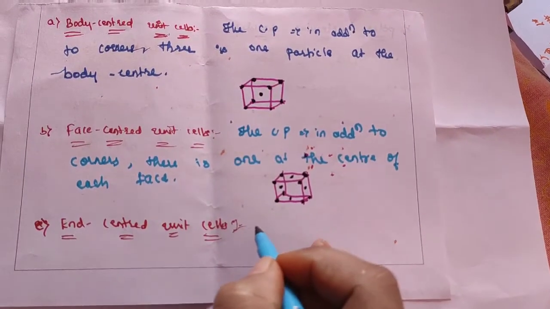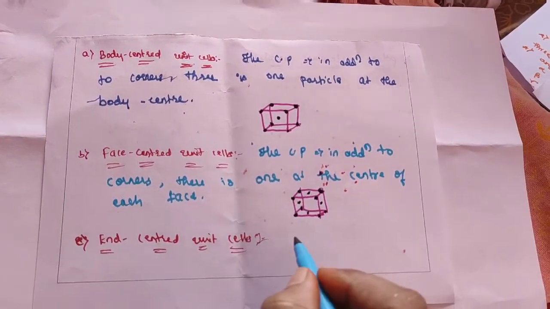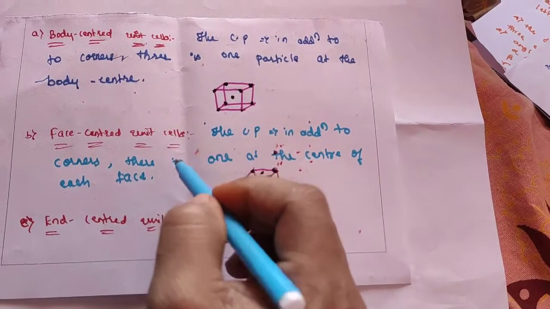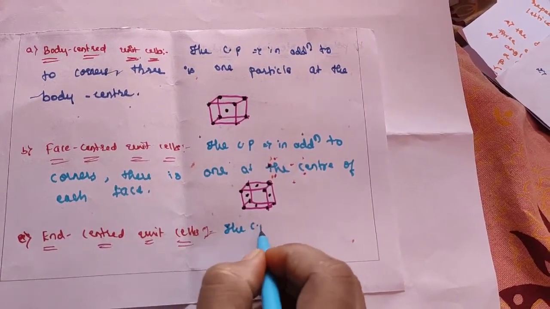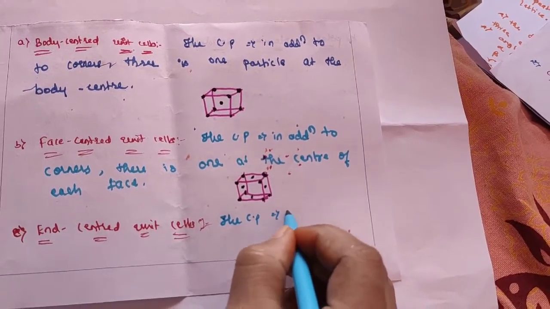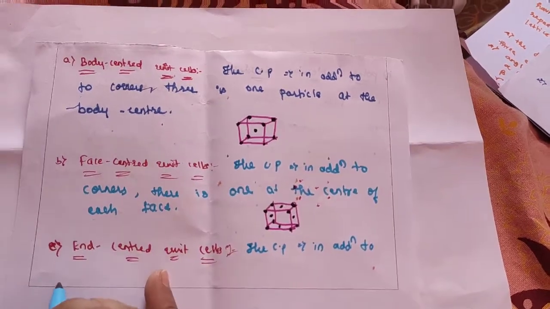The last type of centered unit cell is known as end centered unit cells. Similar to how you defined body centered and face centered, here the constituent particles are present in addition to corners.